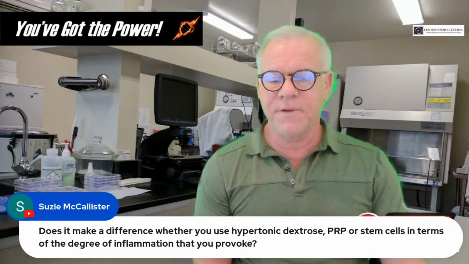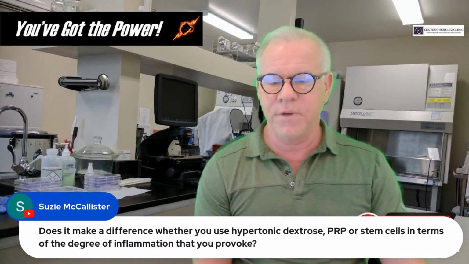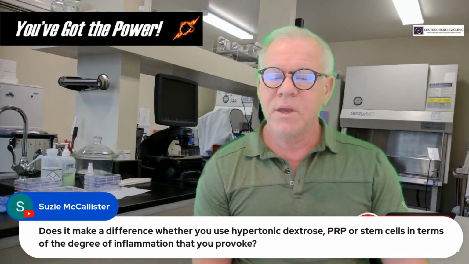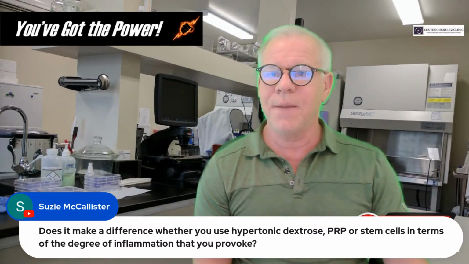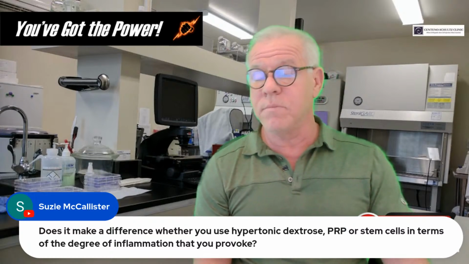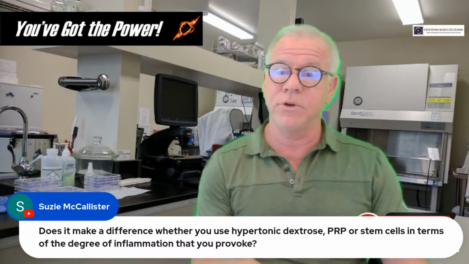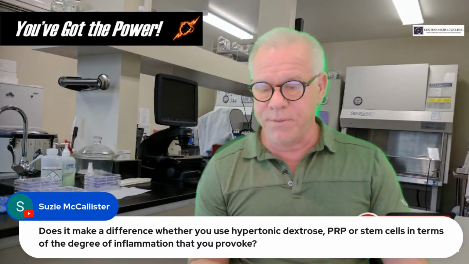Susie, does it make a difference whether you use hypertonic dextrose, PRP, or stem cells in terms of degree of inflammation that you provoke? Well, if we're talking about prolotherapy solution, which would be hypertonic dextrose, it's working through promoting an acute inflammatory response, giving you another bite at the healing apple.